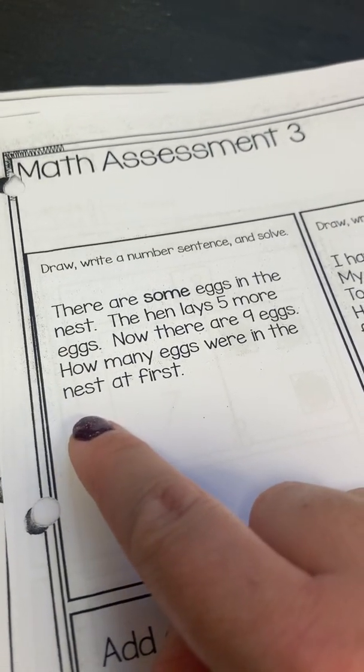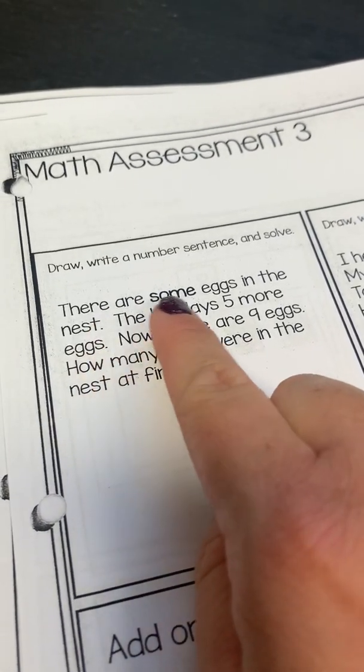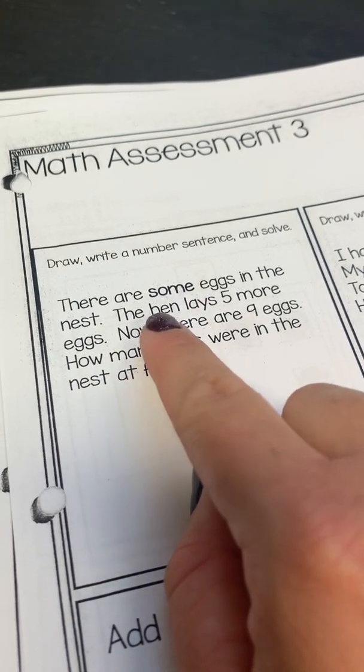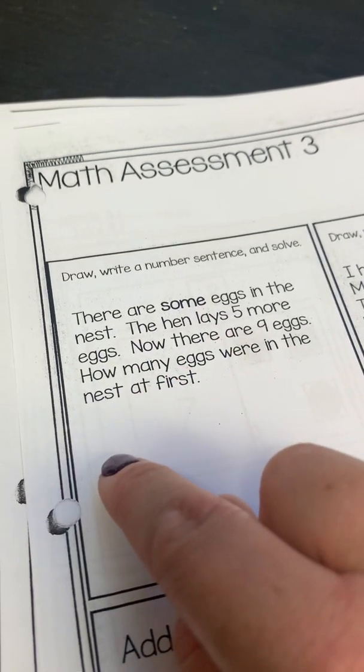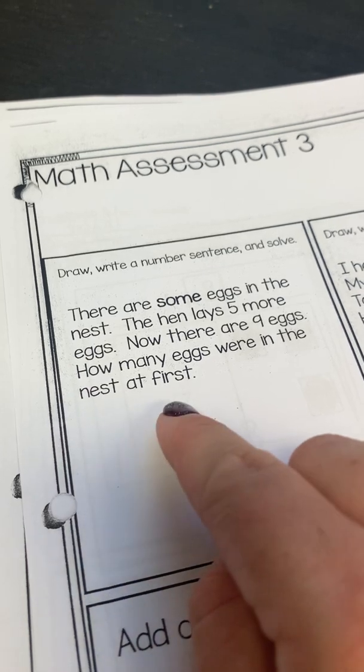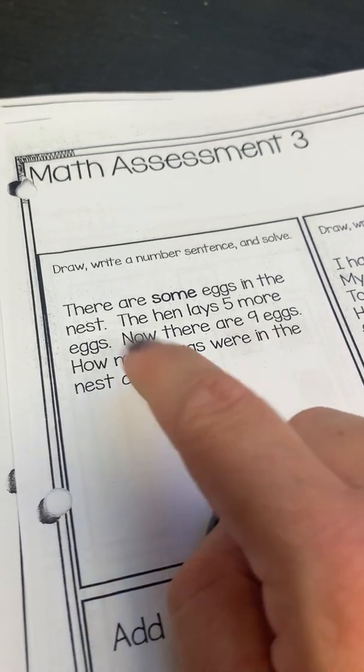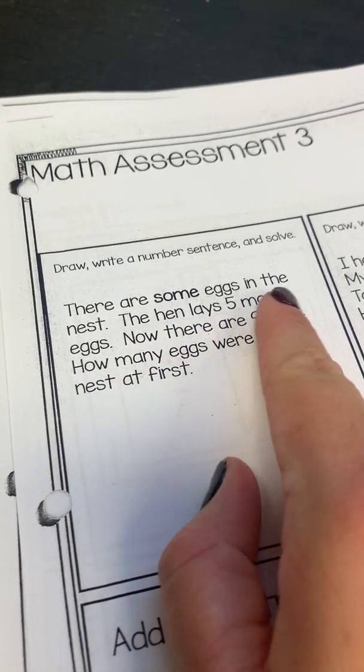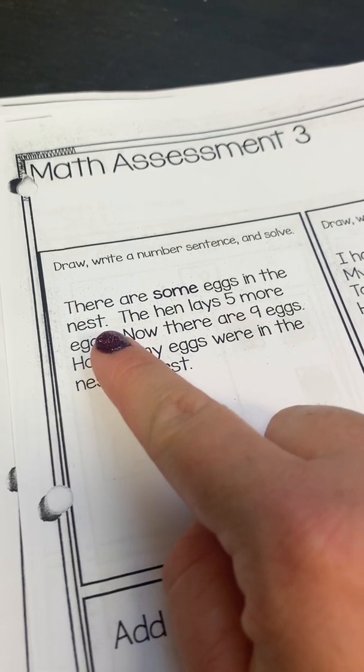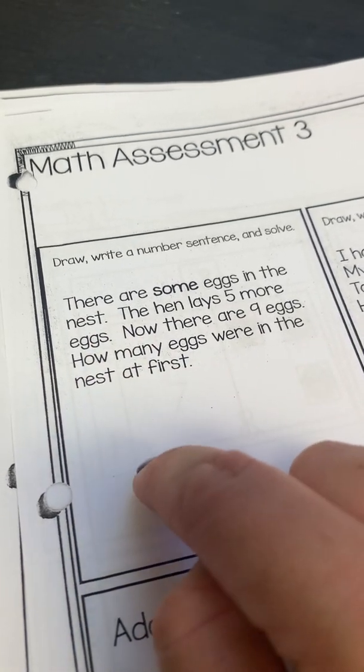So if I were writing a number sentence, I would read it first. Remember, we read each sentence one at a time and we take our turn, and then we go back and write something from each sentence, okay? So there are some eggs in the nest. Do I know how many there are? No. So I could write a question mark.